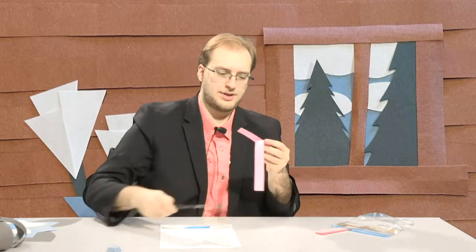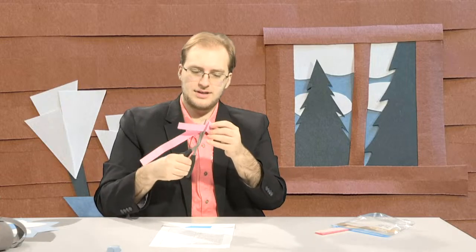Now fold the short end over. Make sure to cut so that it is underneath the star, or the pentagon.